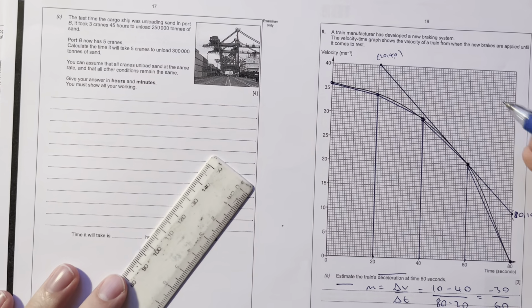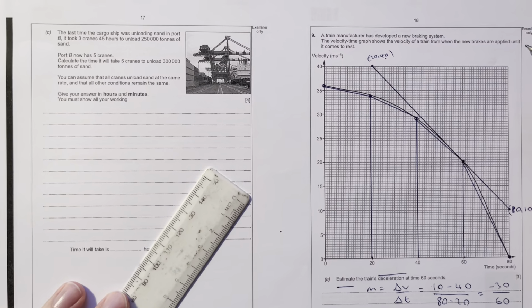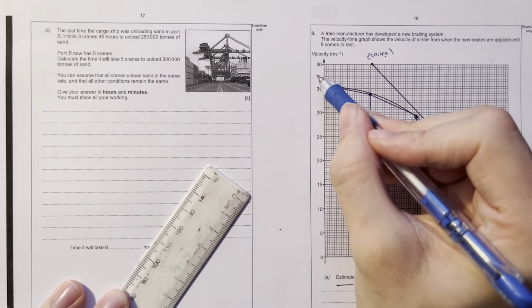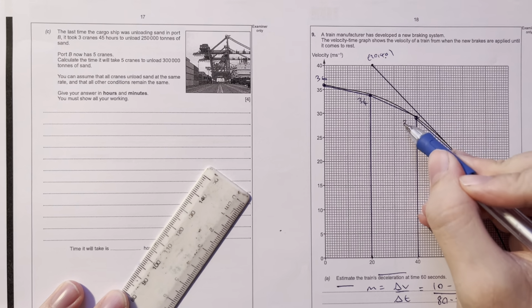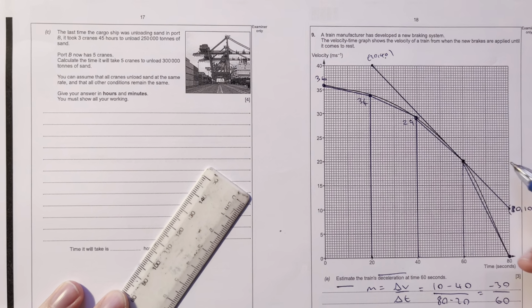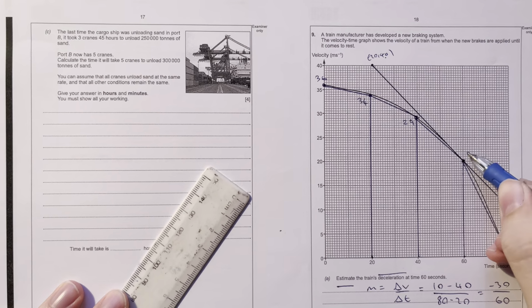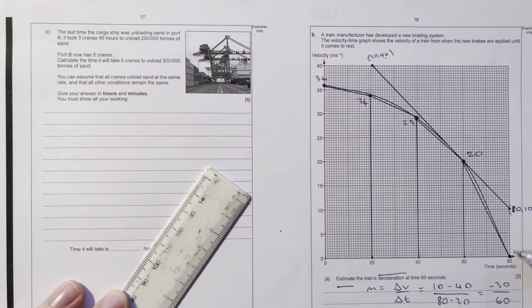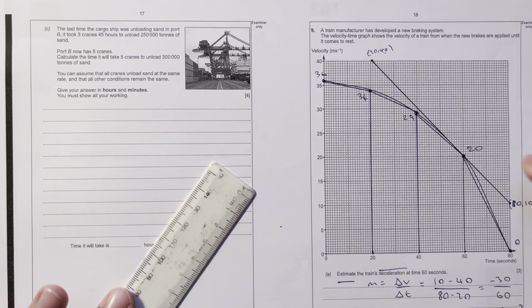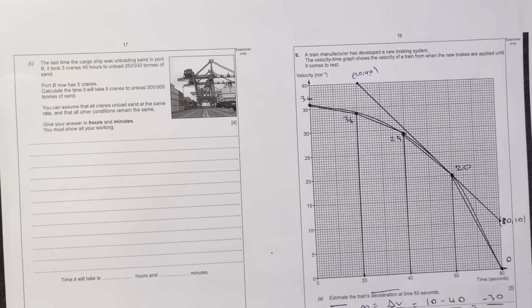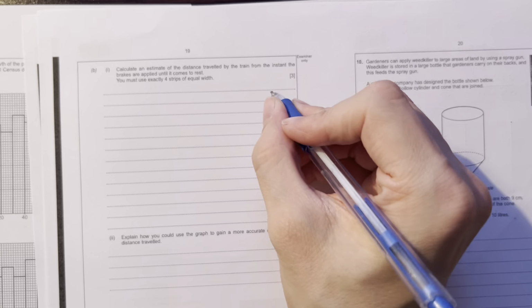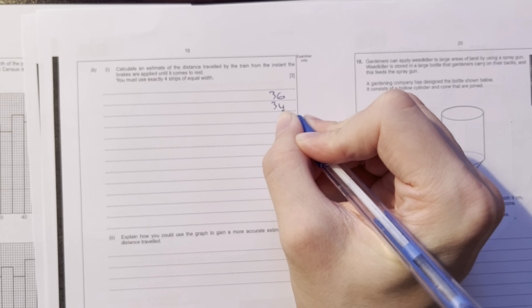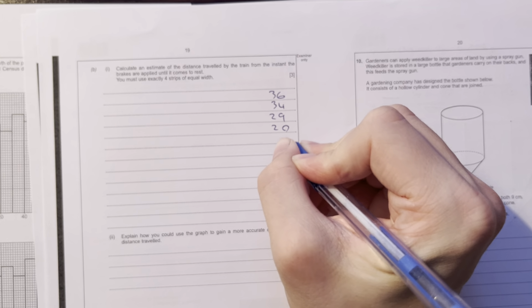So we need to now note the heights of these because we're going to use the trapezium rule. So this is 36. This would be 34. This would be 29. This would be 20, and this would be 0. So let me make a note of my points very quickly. So it's going to be 36, 34, 29, 20, 0.